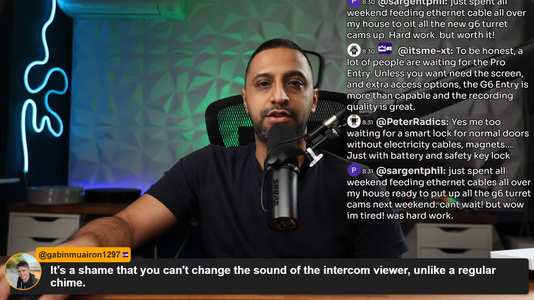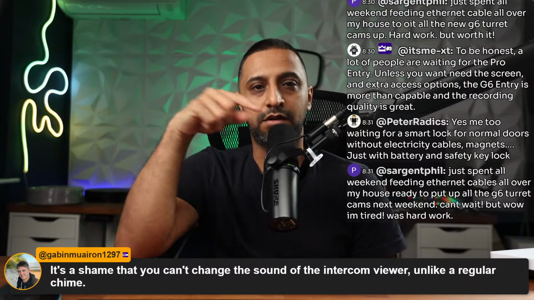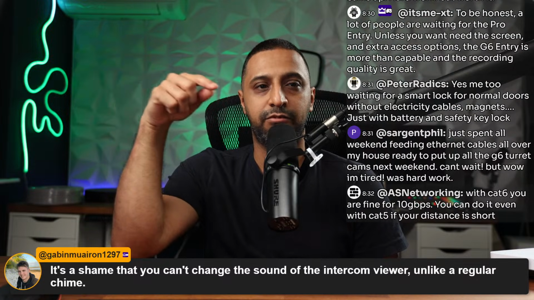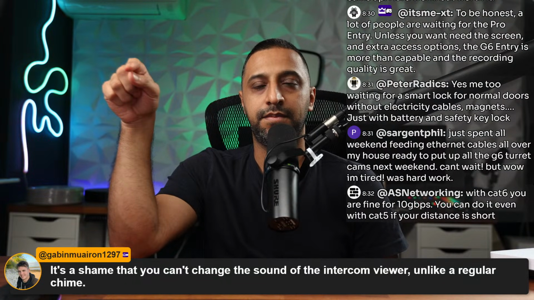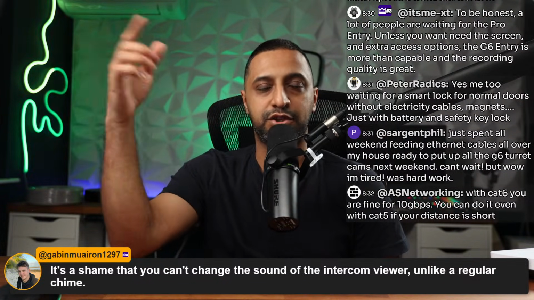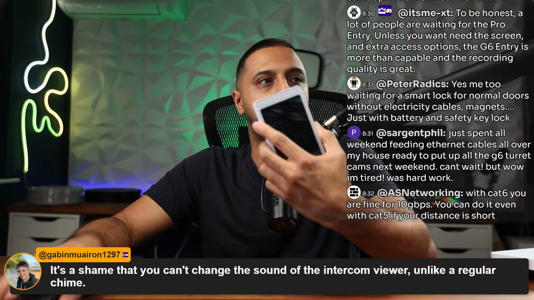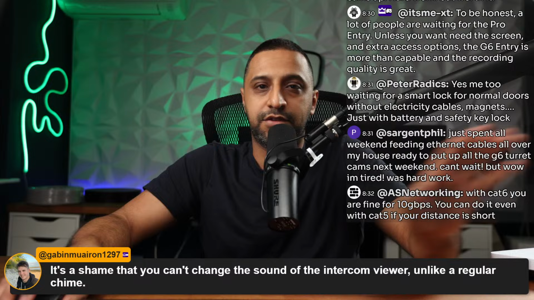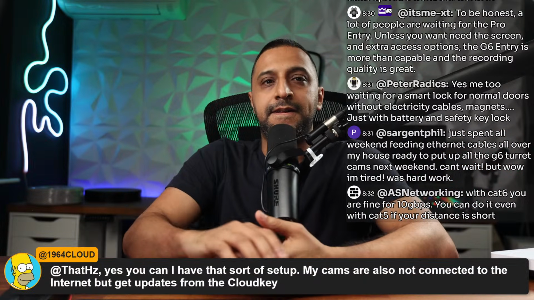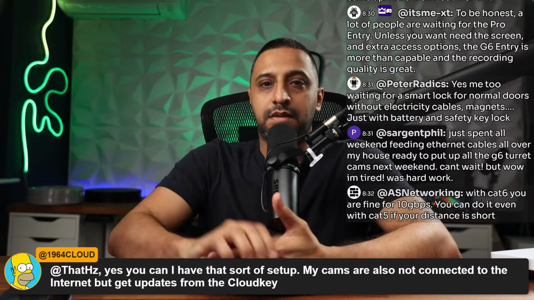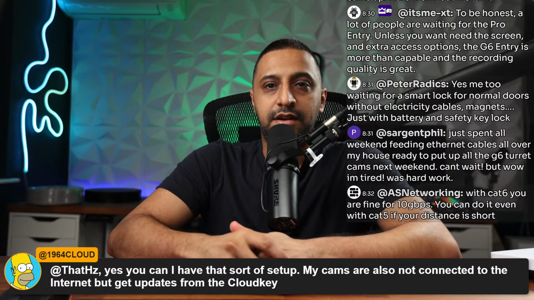It's a shame you can't change it, but there is a volume control on the intercom viewer. There is a ring volume that you can do some adjustment with, so that is on there. I don't actually have mine powered up at the moment, otherwise I'd show you. But yes, you can. I have that set up.